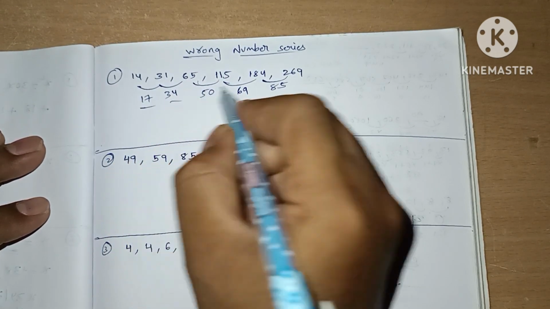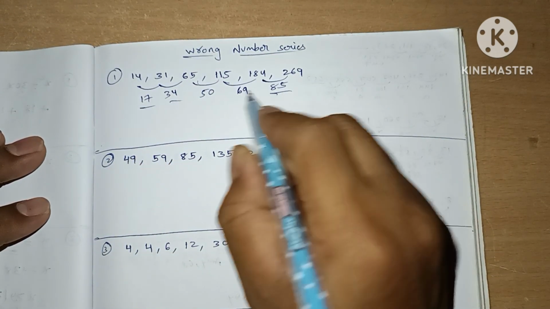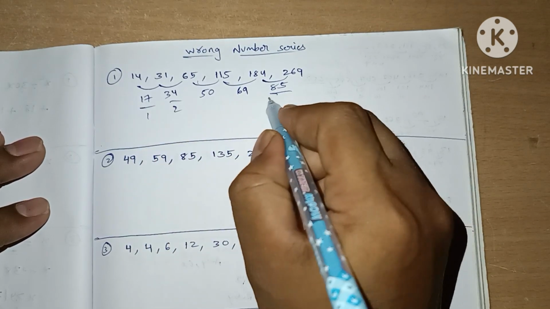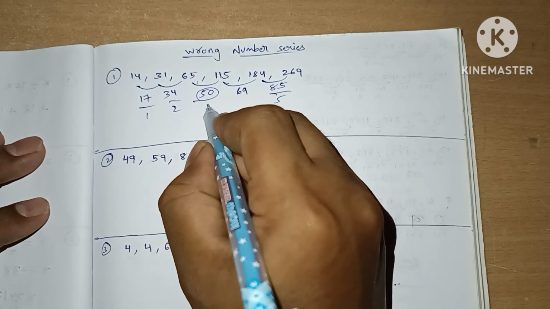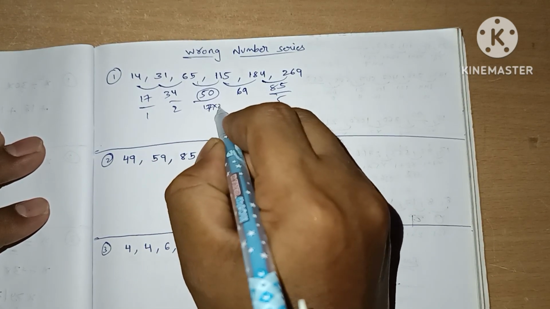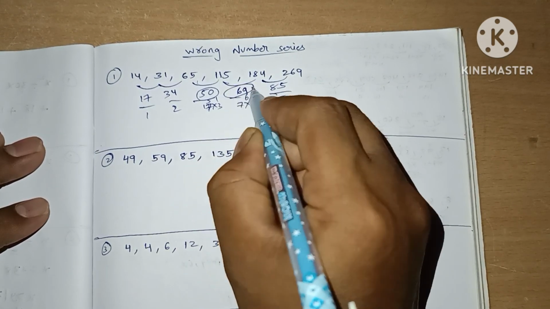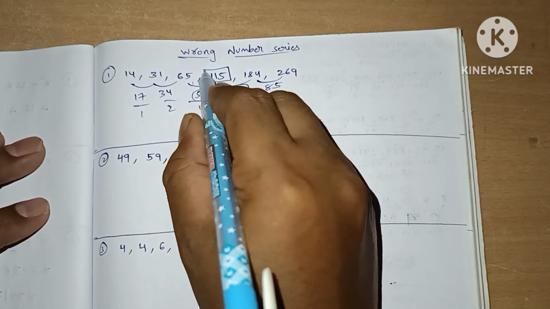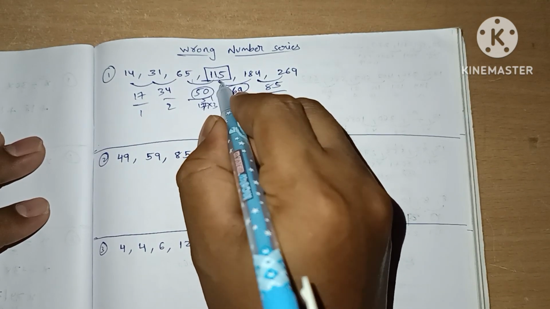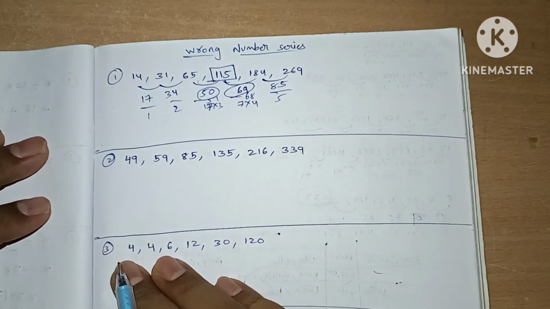I know these numbers are 17 factors. 17 1 times, 17 2 times, 17 5 times. So this must be 17 3 times, 51, 17 4 times, 68. So these two numbers are wrong, which means the number between these two numbers is our wrong number. 115 is our wrong number.